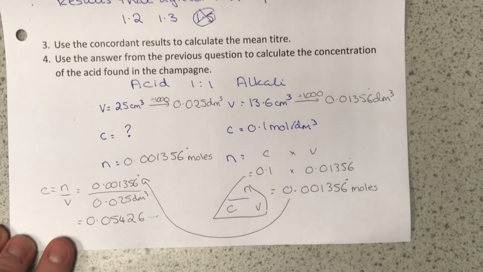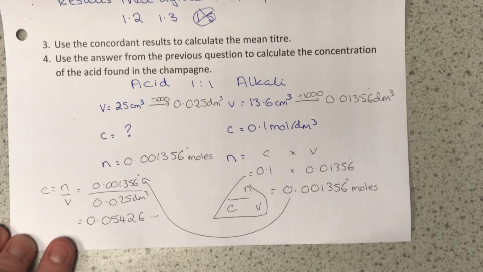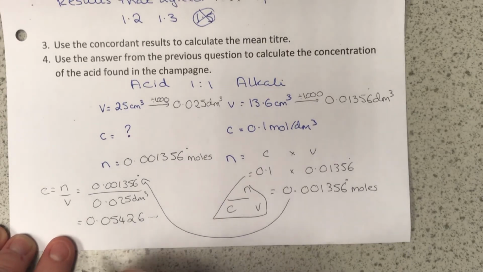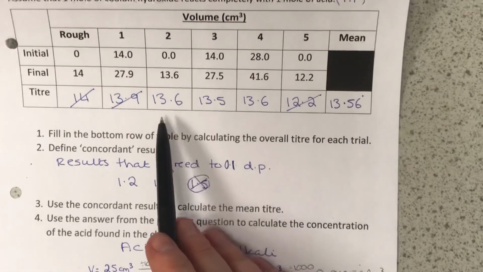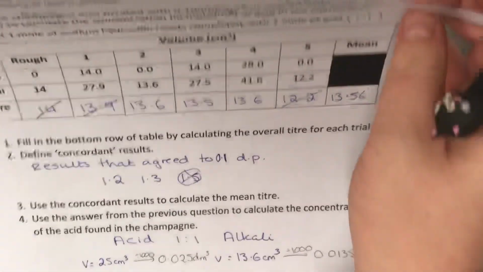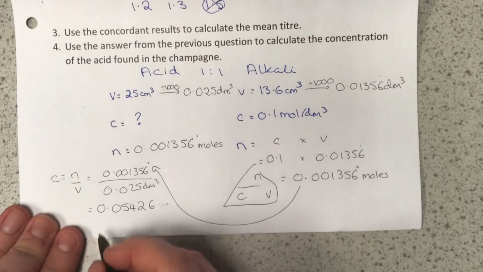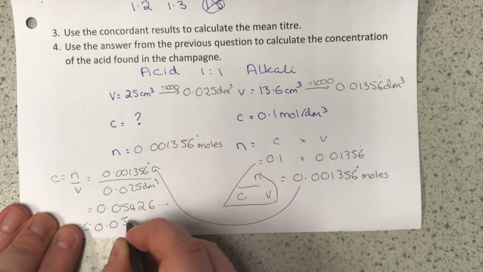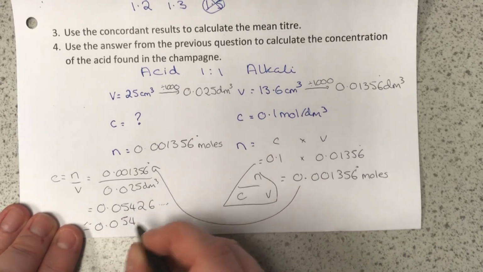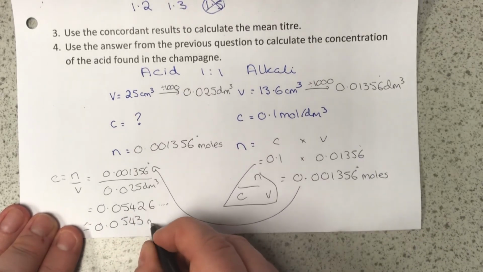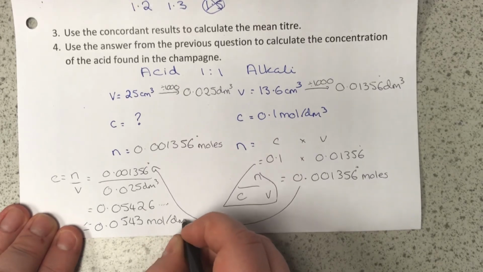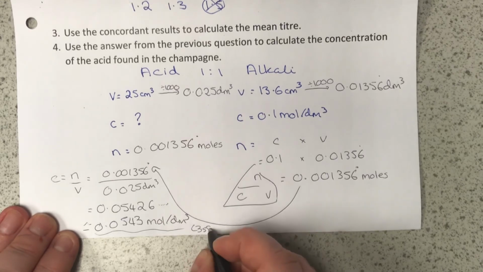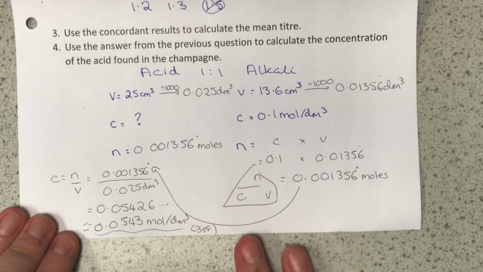I'm just going to report that to 3 significant figures. In the question it's reported to 3 significant figures, 1, 2, 3, so let's report it to the same degree of precision. So let's go 0.054, that's the 6 there, so we're going to have to round that up, units of moles per decimeter cubed. 3 significant figures. Job done.